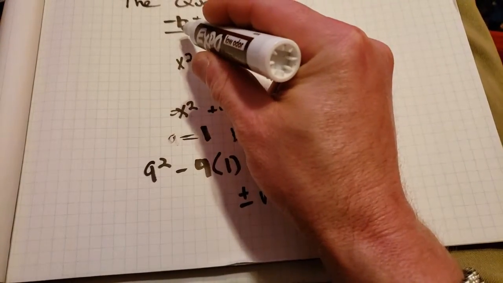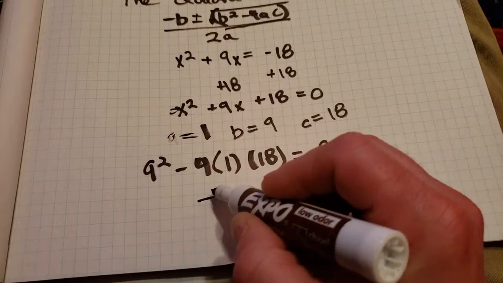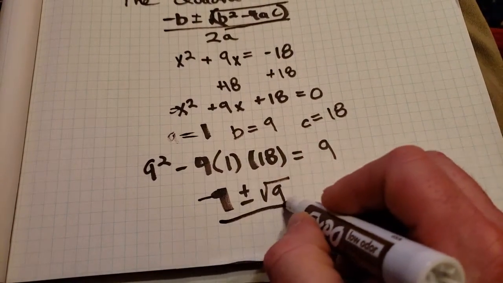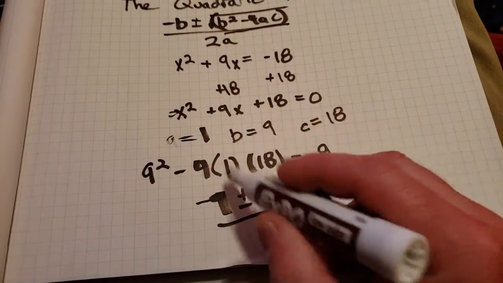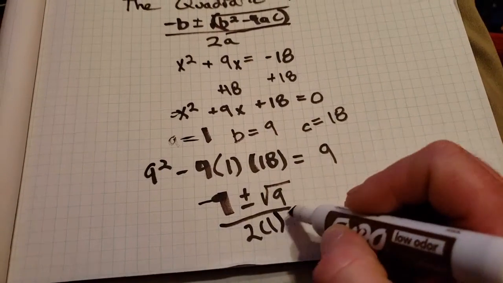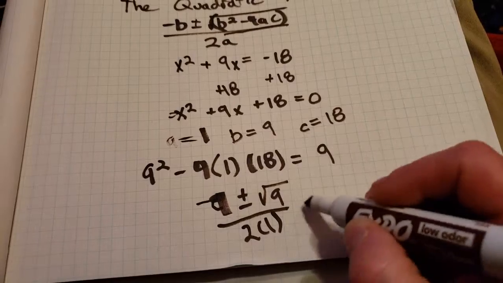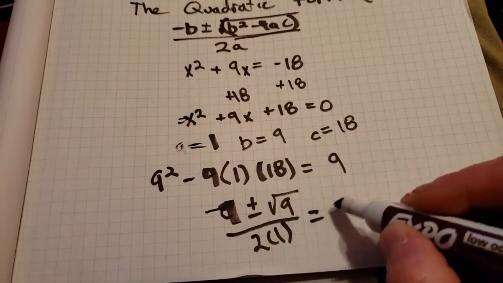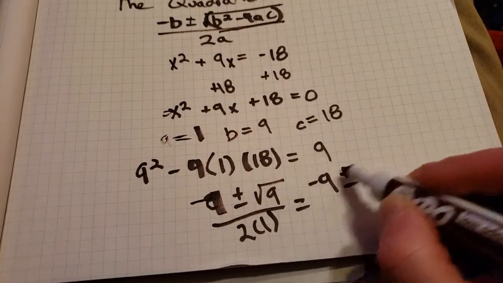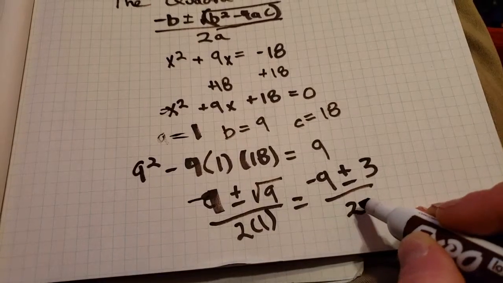Okay, now this negative b really just means take the b value and make it the opposite sign. It's going to become a negative 9. And that's going to be over 2 times a, and a is 1, so 2 times 1. So that is negative 9 plus or minus the square root of 9 over 2 times 1. So let's begin simplifying this. Negative 9 plus or minus the square root of 9, we know that's 3, over 2 times 1 is 2.